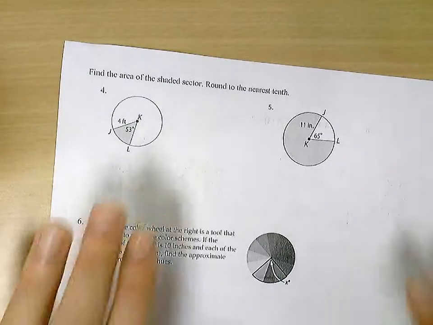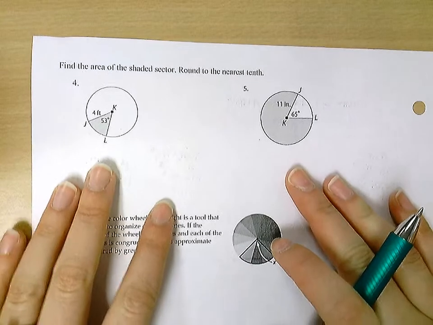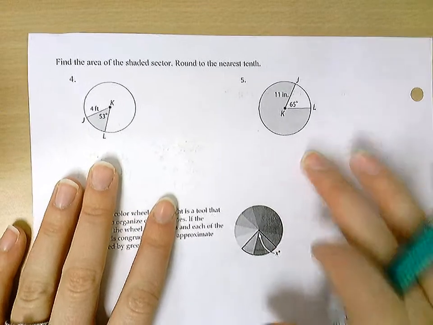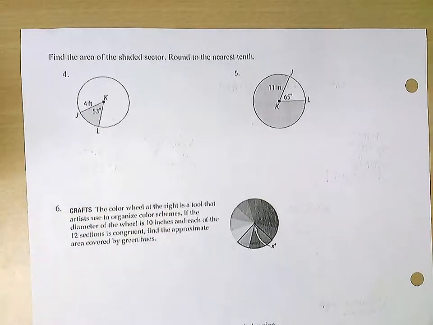All right, then if you go to the back, I want you guys to do 4 and 5. Be careful on number 5. You're finding the area of the shaded sector.